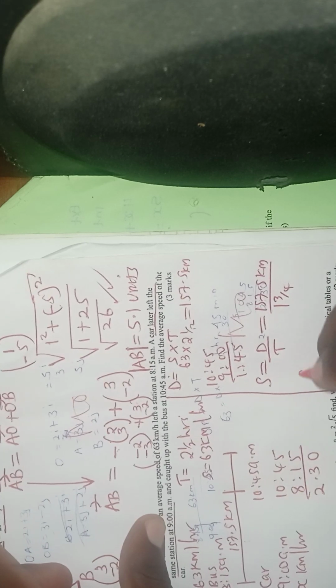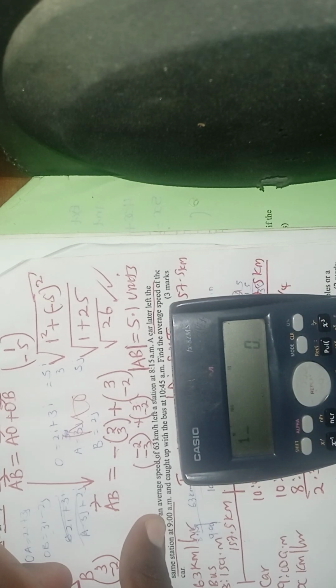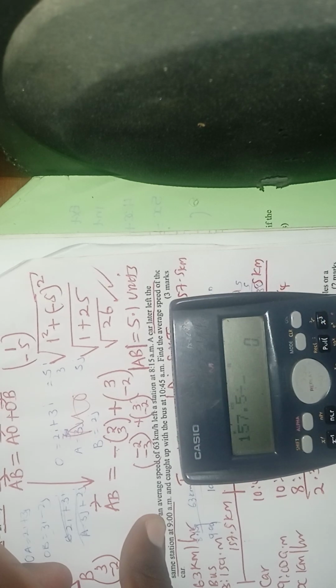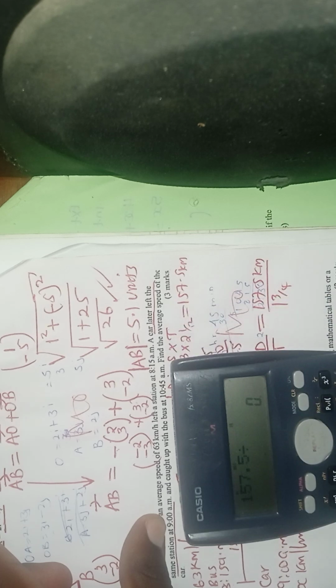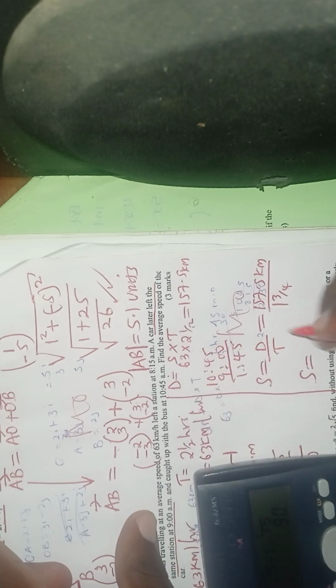So to get the speed of the car, we say 157.5 divided by 1.75. 1.75 is the same as 1 3/4. So that gives us 90. That means the speed of the car is 90 kilometers per hour.